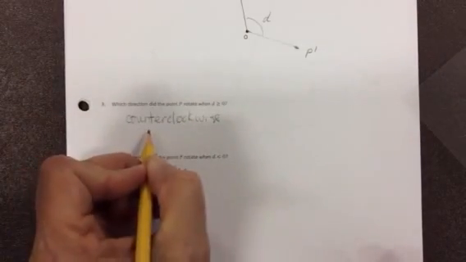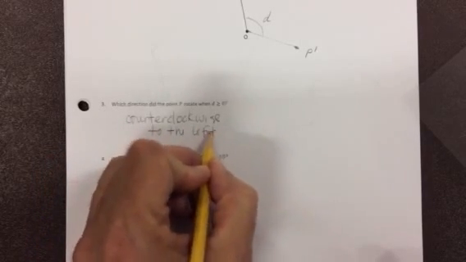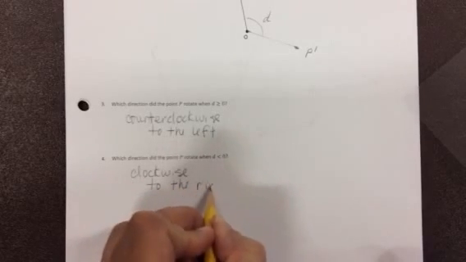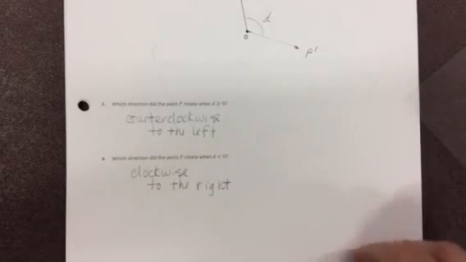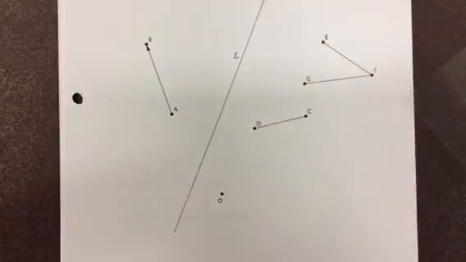This would be to the left. This would be to the right.